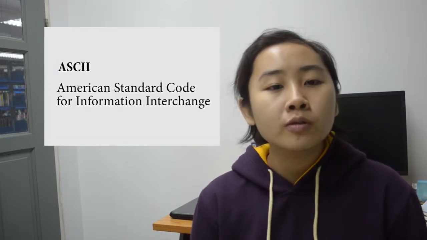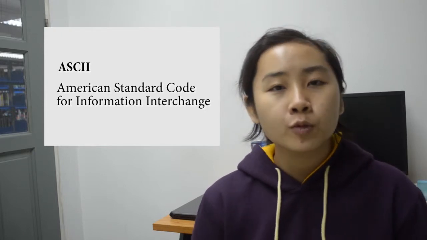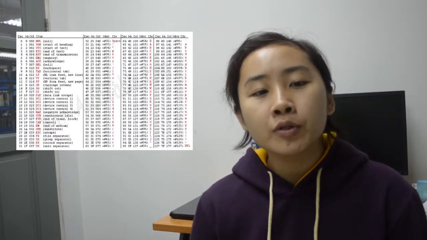ASCII, which is known as the American Standard Code for Information Interchange, has 128 characters that include upper and lowercase letters, punctuation symbols, and numerals with 7 bits for each and every one of them. While extended ASCII, the word extend means expand, or a simpler word, enlarge.